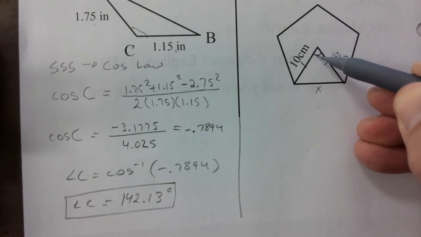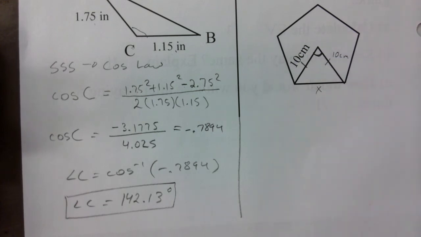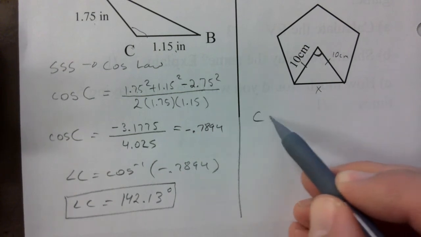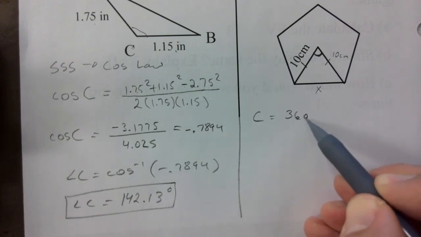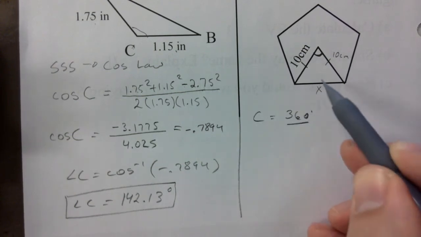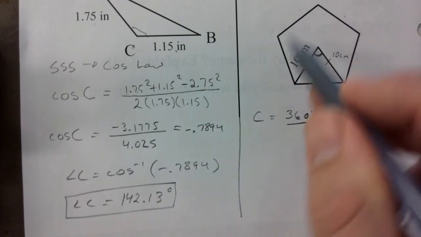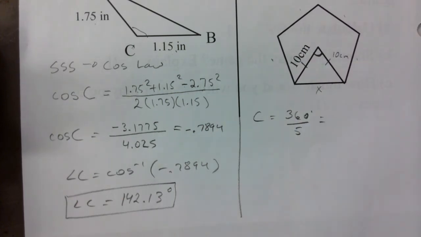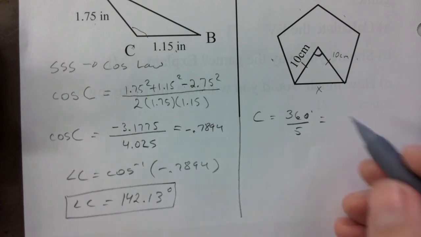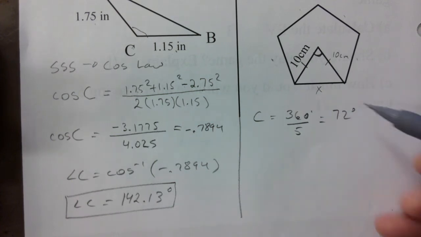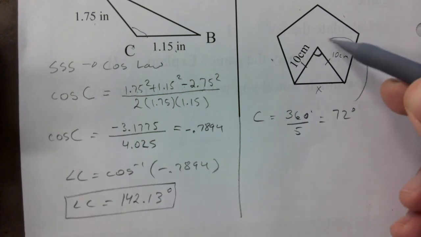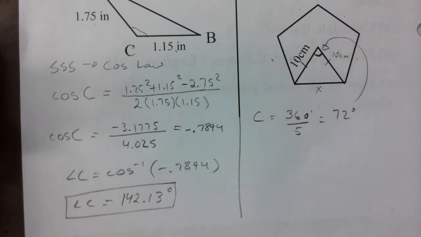What is this angle called again in a polygon? Yeah, it's the central angle. How do we find the central angle? 360 divided by the number of sides. So 1, 2, 3, 4, 5. And that is 72 degrees. So you basically found that central angle there.